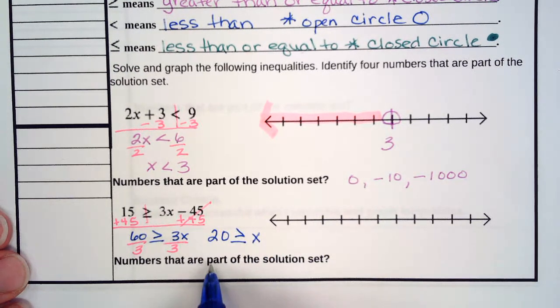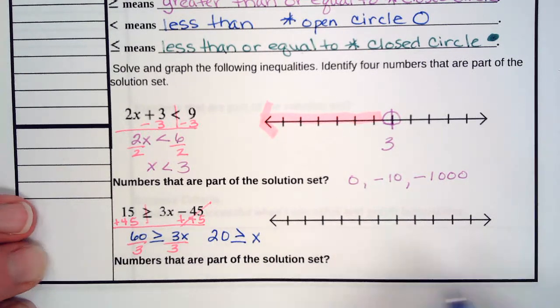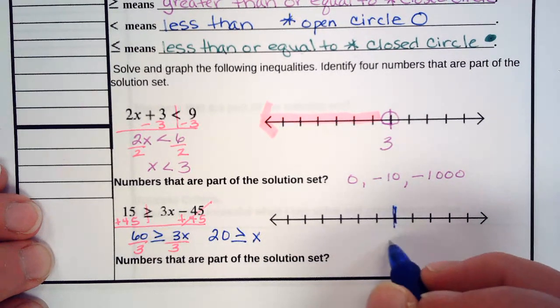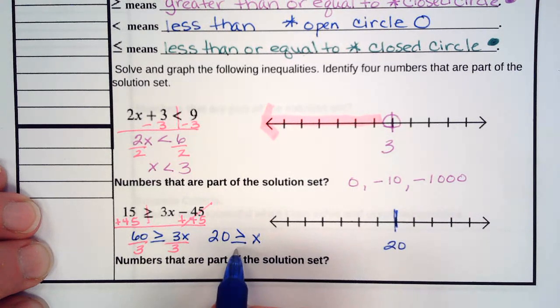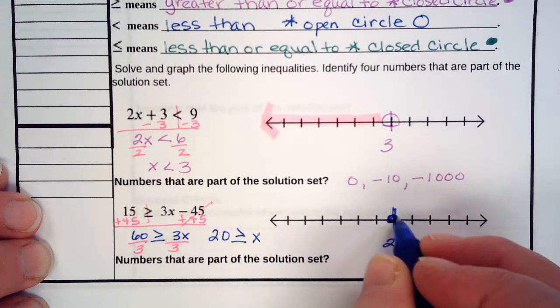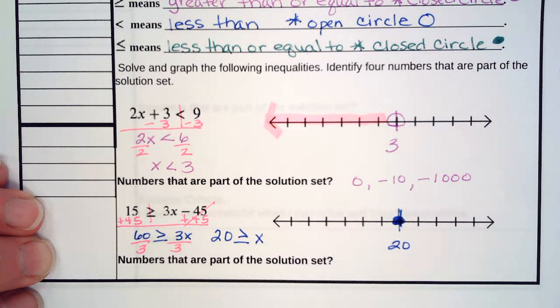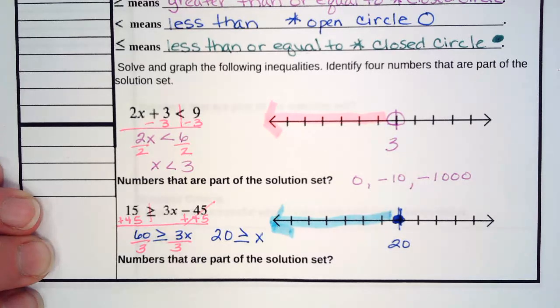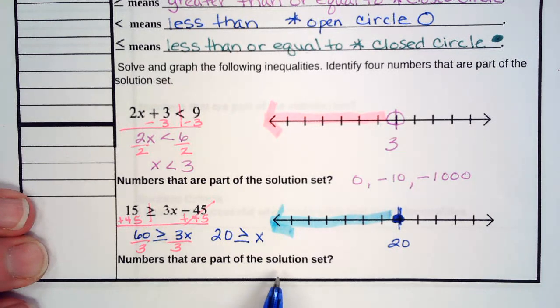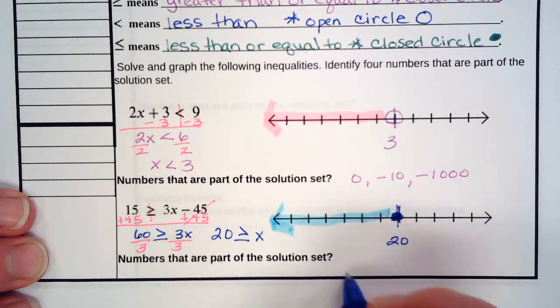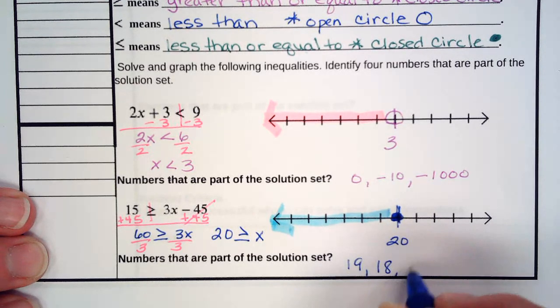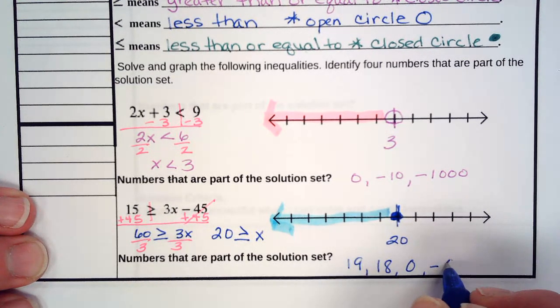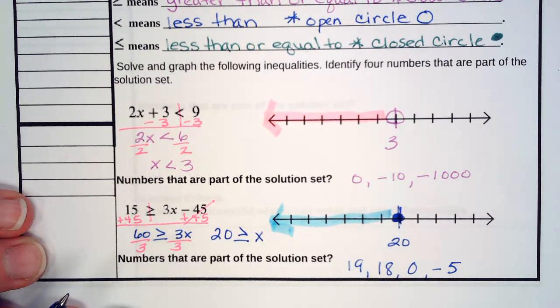Now, what is the largest number? 20. So I'm going to put 20 here. Is it open or closed? Well, it's equal to, so it's closed. And now I'm going to highlight everything that is smaller than 20. Okay, what are some of the numbers that are part of the solution set? We'll just start down. We could do 19, 18, 0, -5. Those are all in that solution set. There's an infinite number.